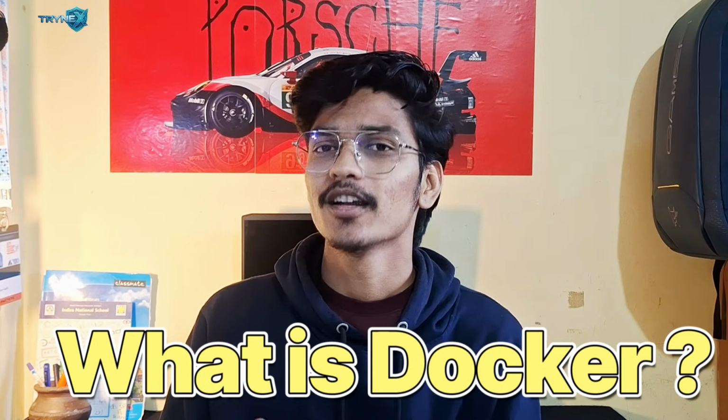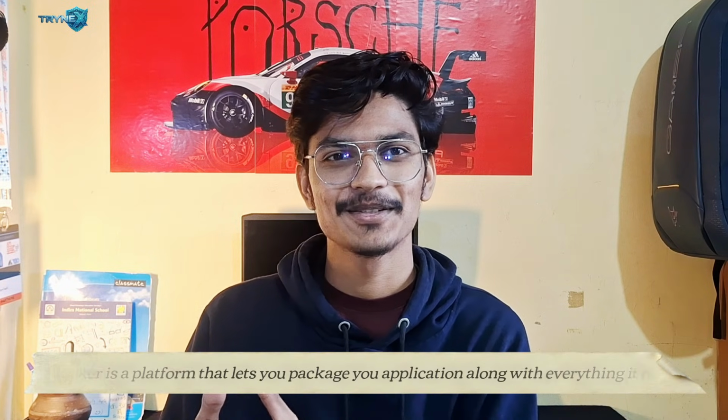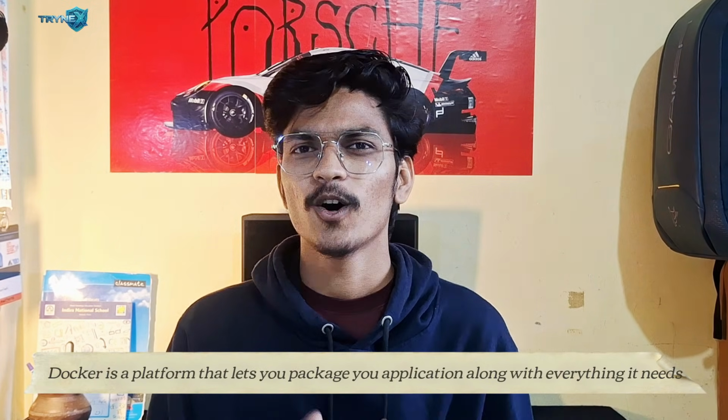What is Docker? Docker is a platform that lets you package your application along with everything it needs: your code, libraries, dependencies, and environment inside a small and isolated box called a container. The container runs the same way on any computer, like Windows, Linux, macOS, or cloud services, so your application always behaves consistently no matter where you run it.